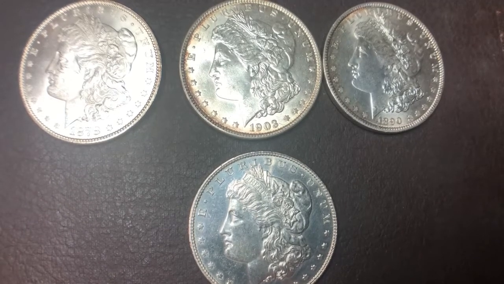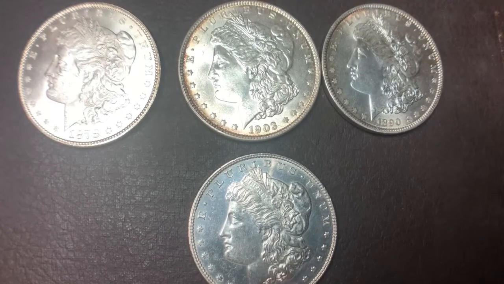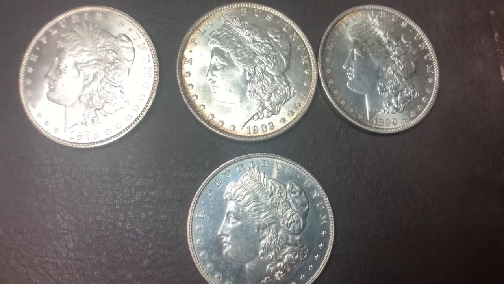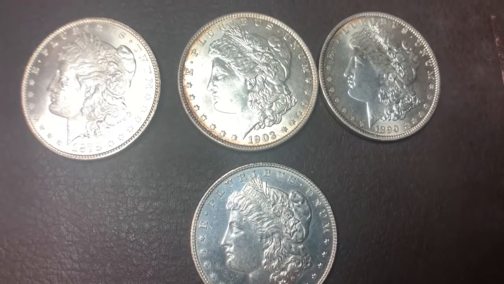This is the group that I'm going to be sending off soon. But before I do that, before the pre-grading, what do you think these things grade, etc., I wanted to talk about PL, DMPL, and DPL.